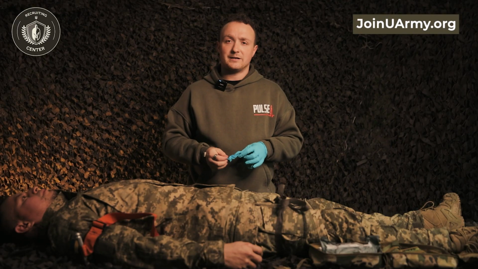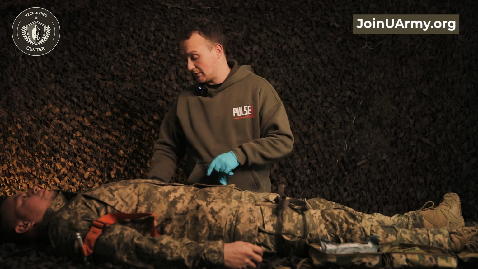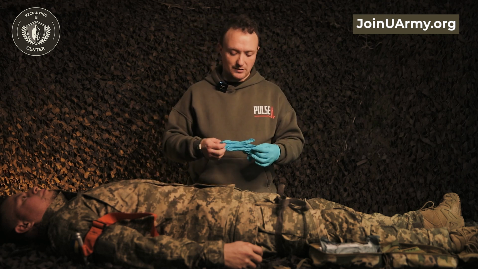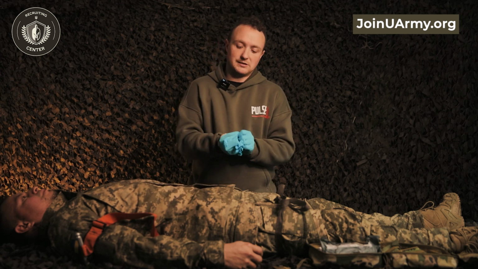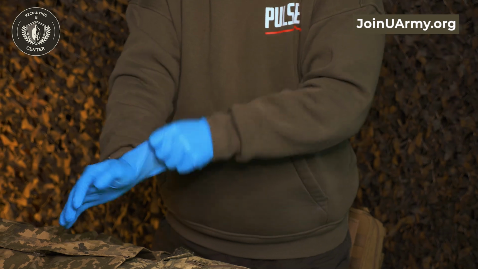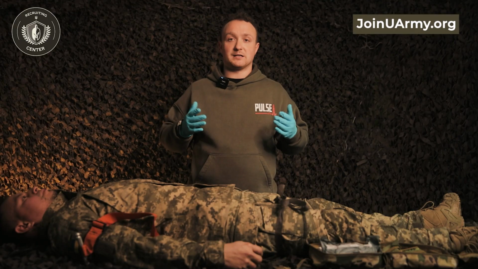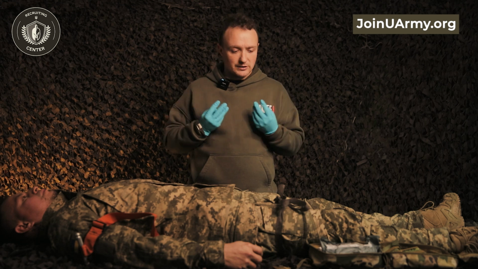Is it needed to use gloves? Sure, it's needed. Because if we do not use gloves, any material contaminated with blood will get deeper into our hands and skin and can cause some diseases. Even then, it will not be so comfortable to work with blood-soaked gloves. So right now I have gloves on my hands. What should I do next?